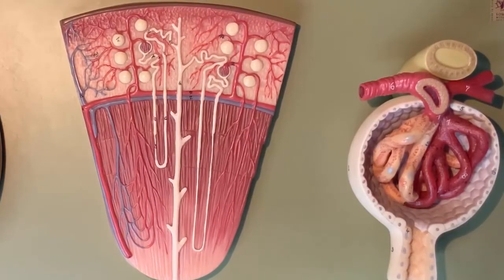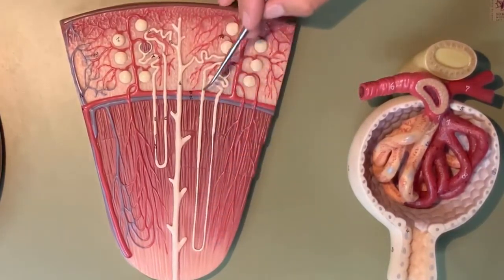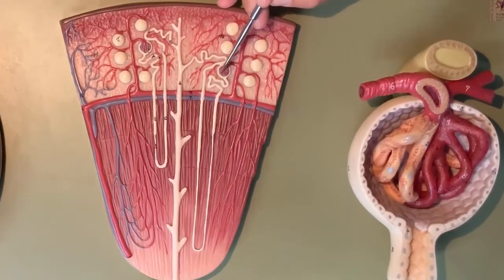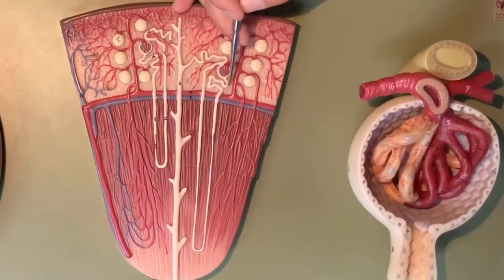The loop of Henle, we have the descending loop of Henle, or the descending limb, as well as the ascending limb of the loop of Henle. This U-shaped tube here is known as the loop of Henle, or the nephron loop. Fluid that is collecting in the Bowman's capsule makes its way into the proximal convoluted tubule.